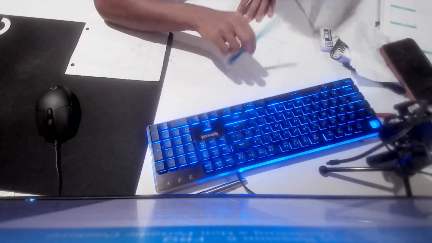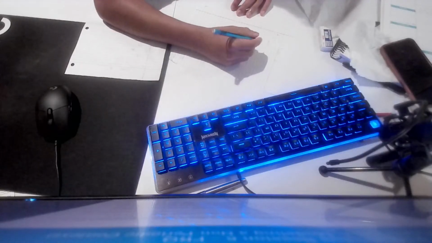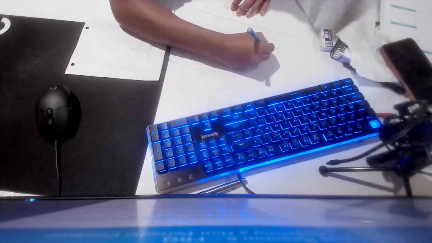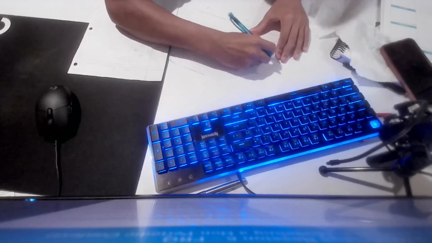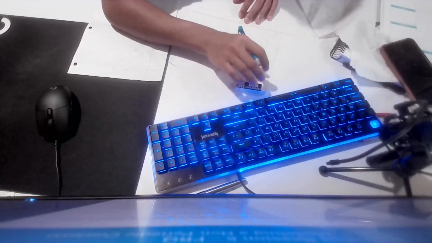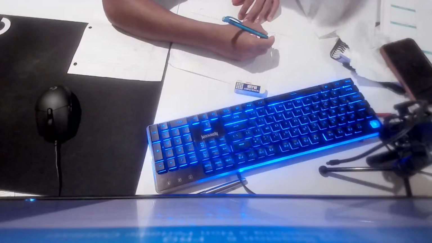So you can just say 230 equals a. And then it says find the values of a and b as decimal approximations.